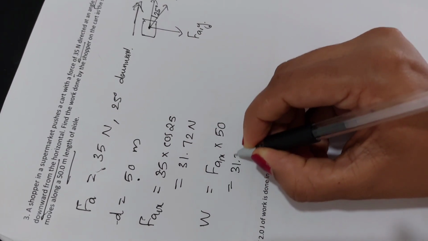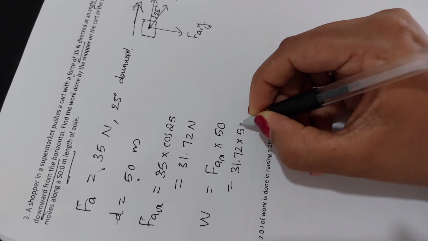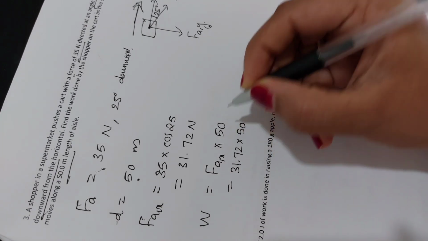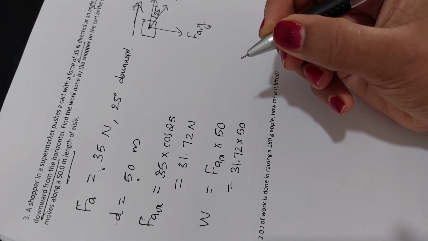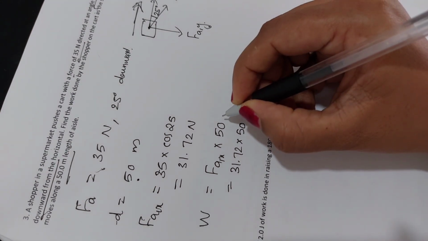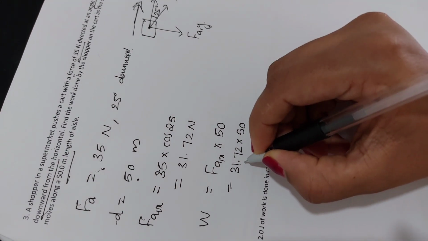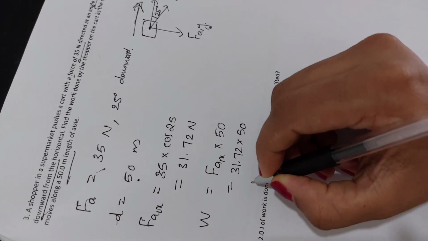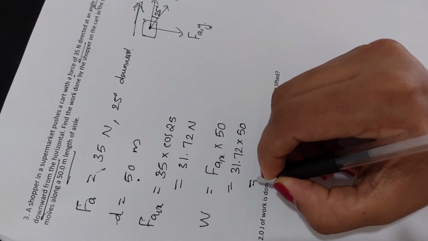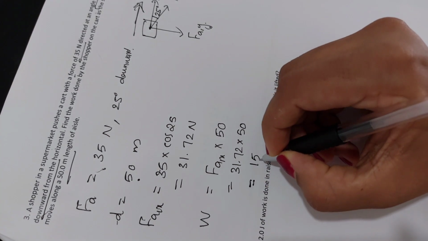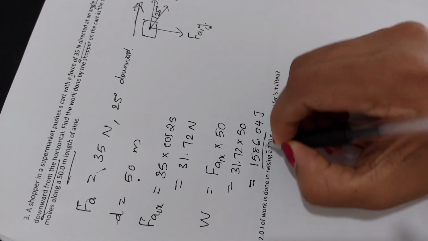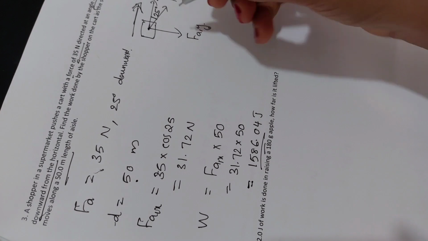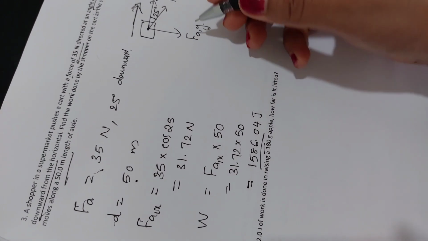It is 31.72 times 50. So it's equal to 1586.04 joule.